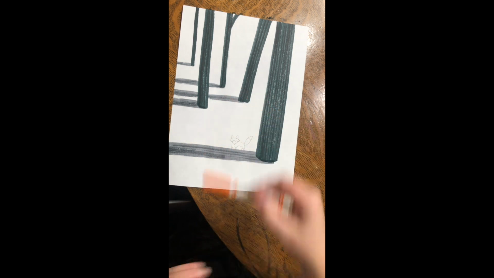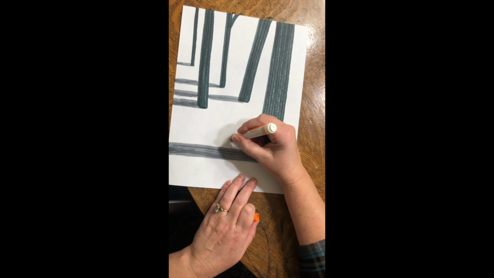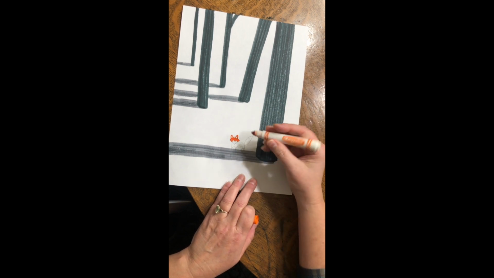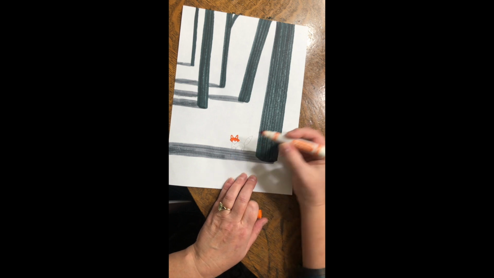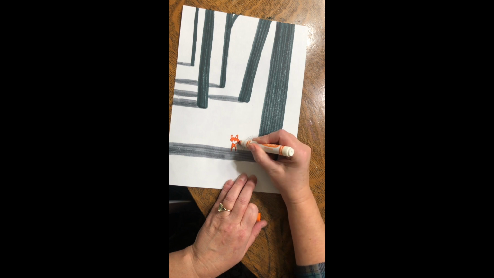Now I'm going to take my orange marker and I am going to color the top part of that triangle in orange because a fox is generally orange. I'm going to outline his ears with a nice orange. This little M part that I put, I'm going to leave. And then I'm going to color in his little body. Very simple. With a nice orange color.